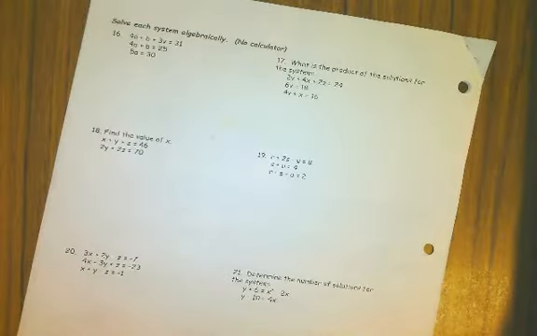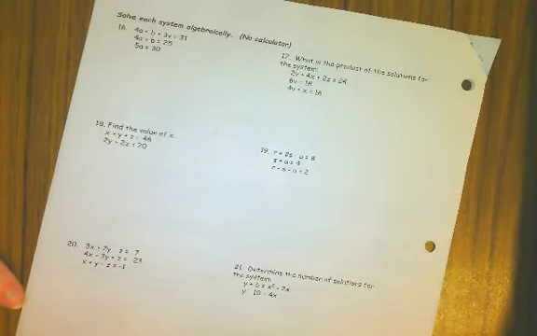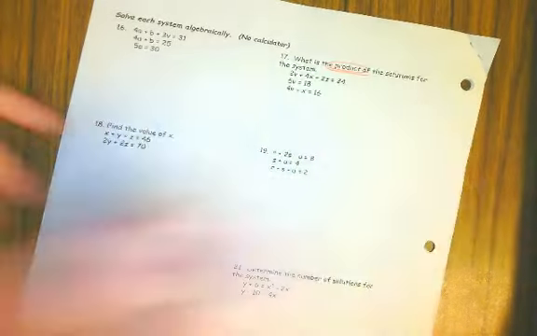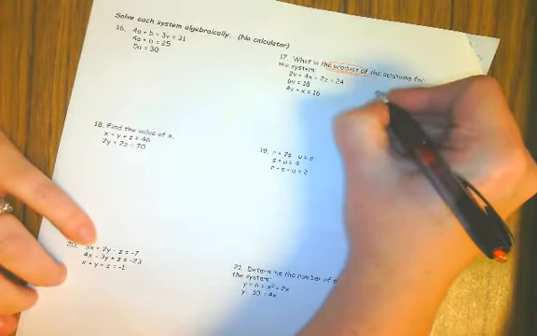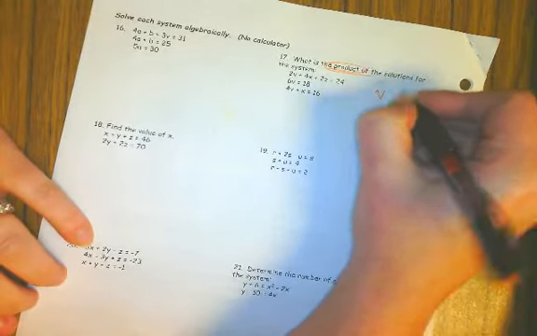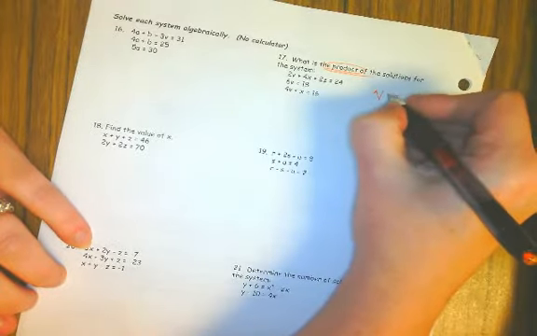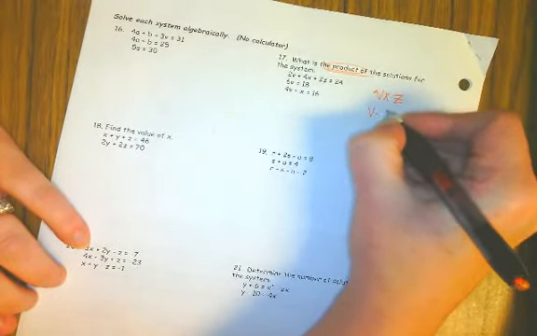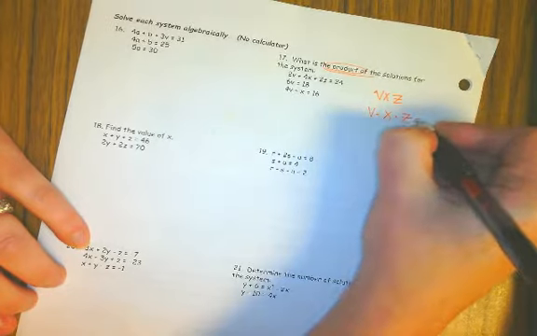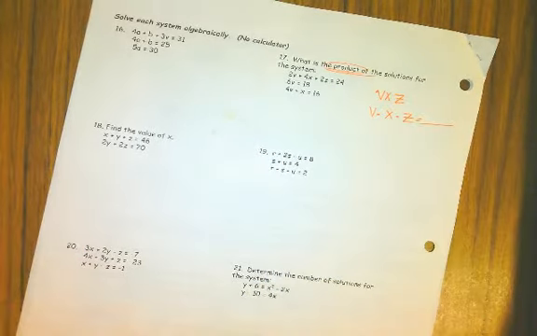Okay, on these here, I'm not going to do the very basic ones. The only thing I'm going to say about this one, because they want the product, is once you find out what your V, your X, and your Z are, you need to multiply them, and that will be the product, okay? All right, let's take a look.